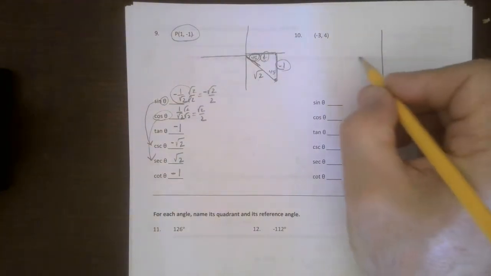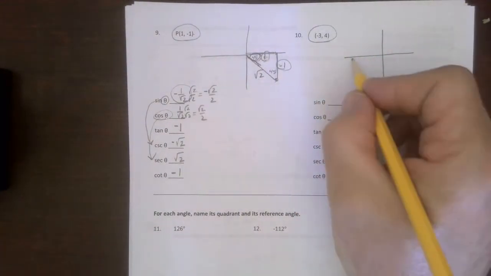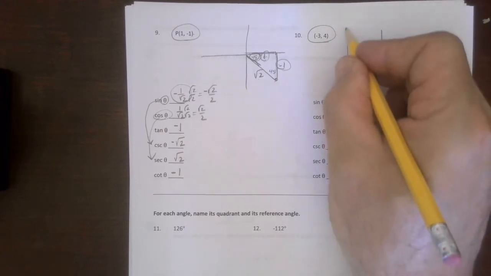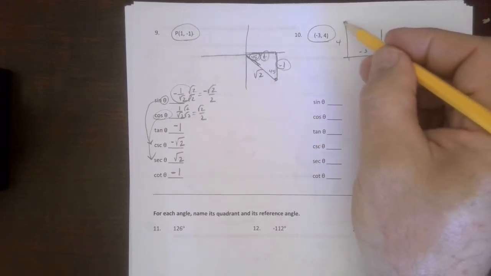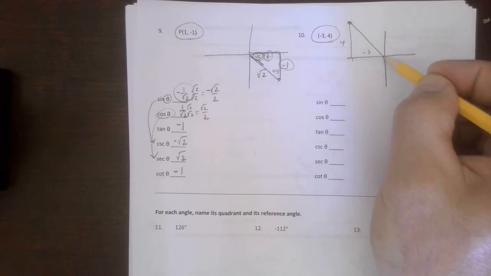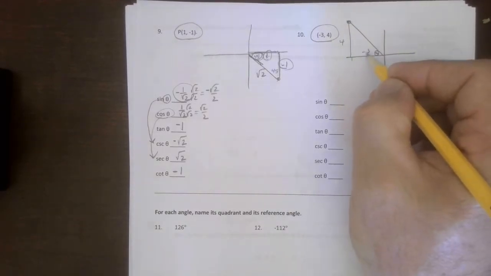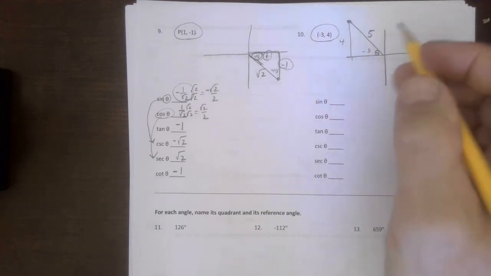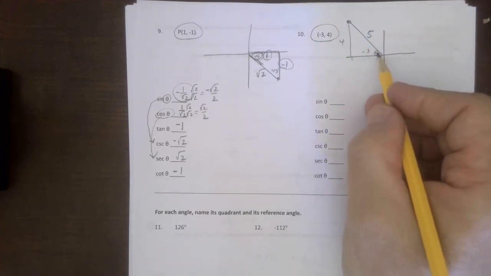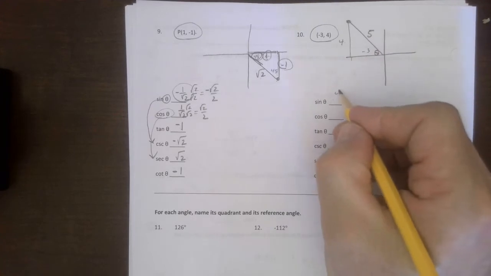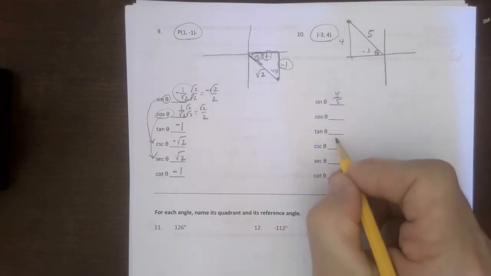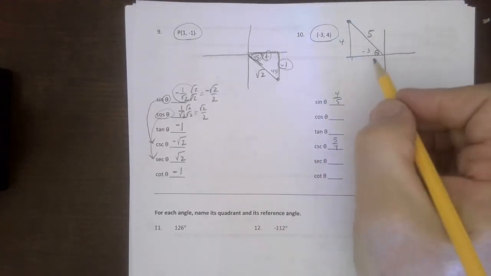Number 10, plot the point, negative 3, up 4. And that's where my spinner stops. So there's my spinner right there. Here's my reference angle. And this is just another 3, 4, 5 family. Sine of this angle would be opposite over hypotenuse. And if I flip that, that'd be 5/4.